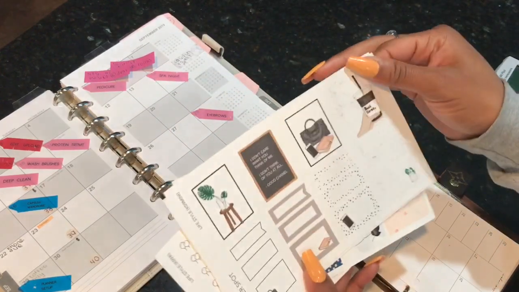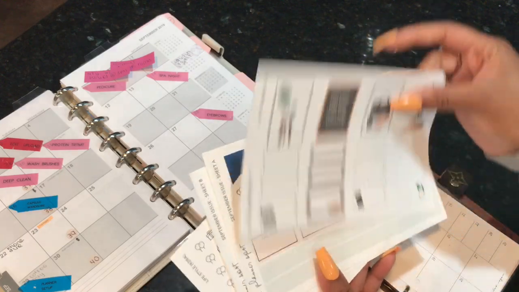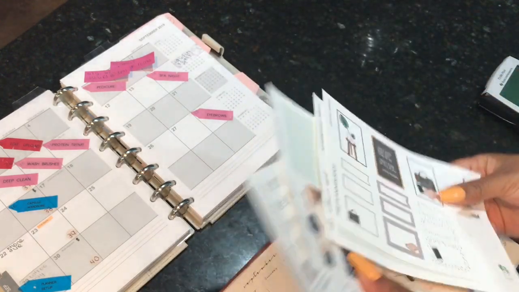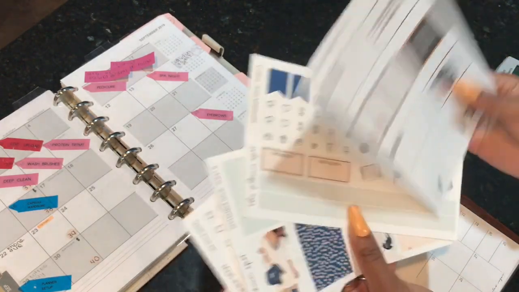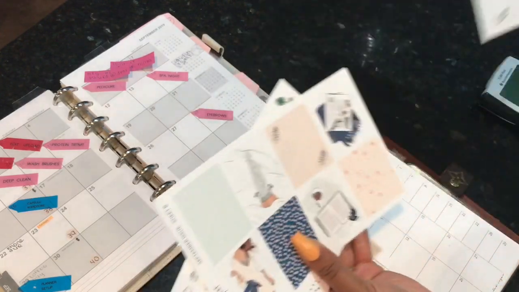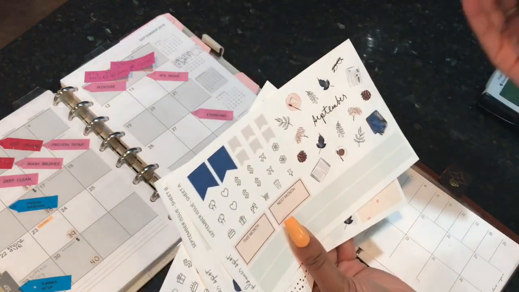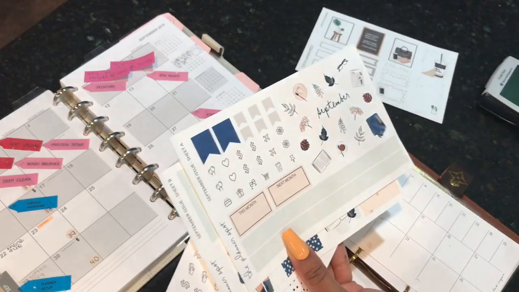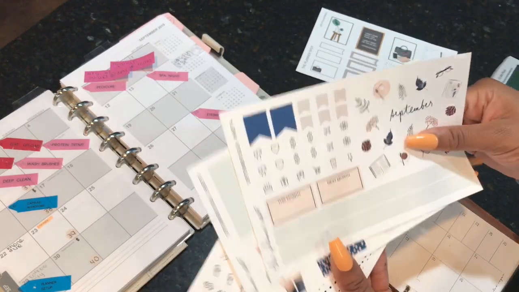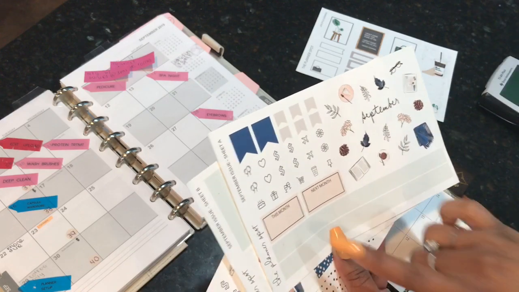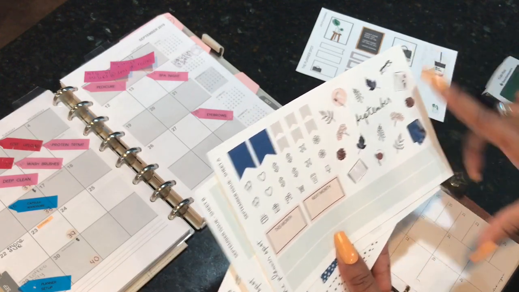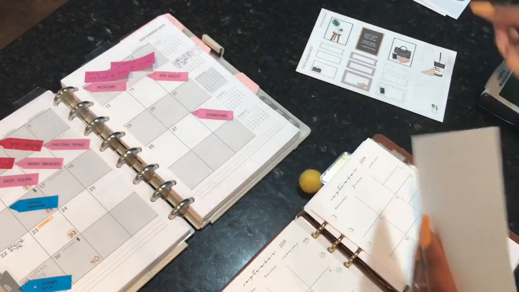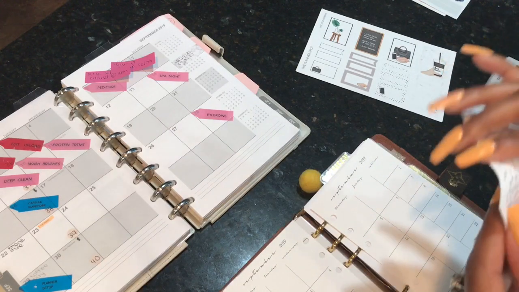Okay, so I'm going to be using this kit to decorate my month and maybe some of last year's September. But honestly, it kind of reminds me a little too much of winter, and I'm thinking September is more of a transitional kind of month, so I'm not going to use too many of those wintry stickers, but I'll definitely be using these.